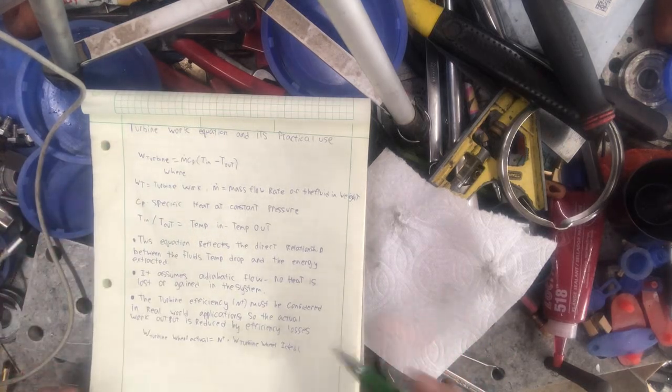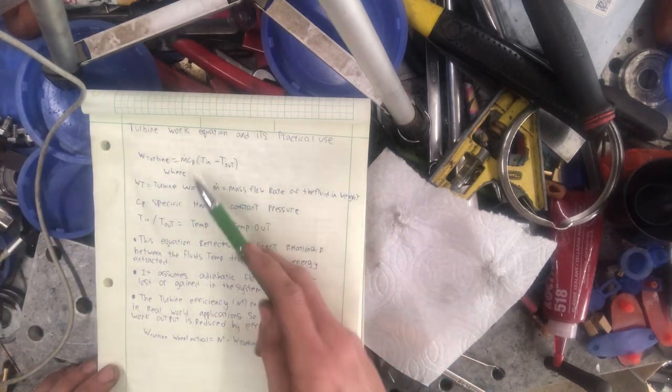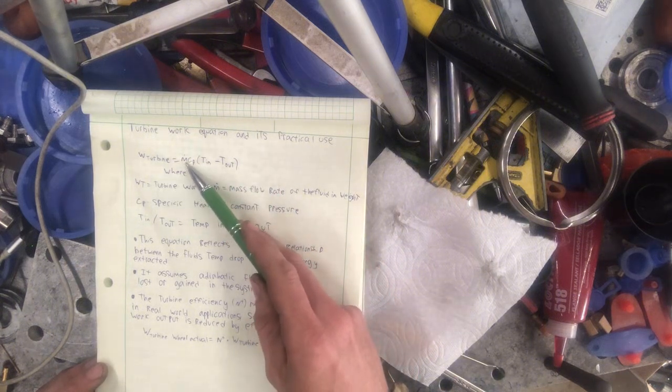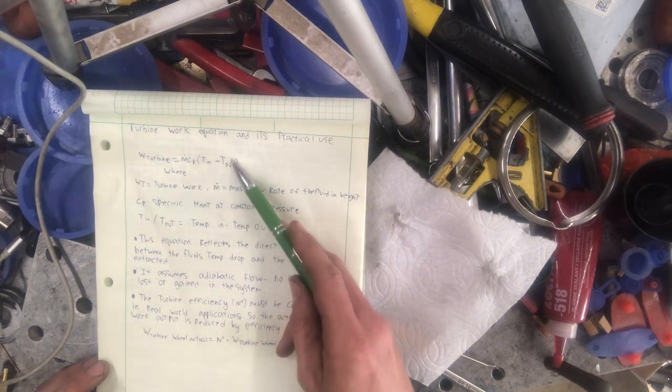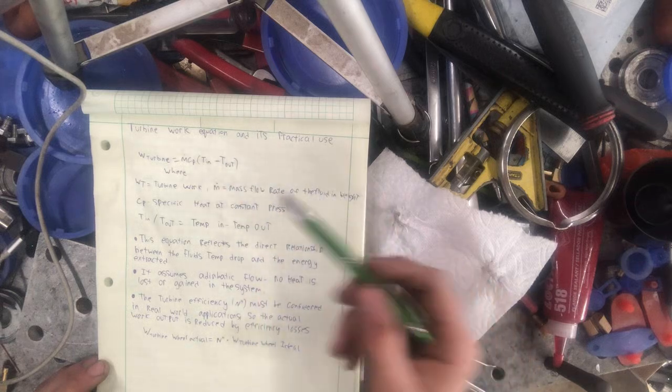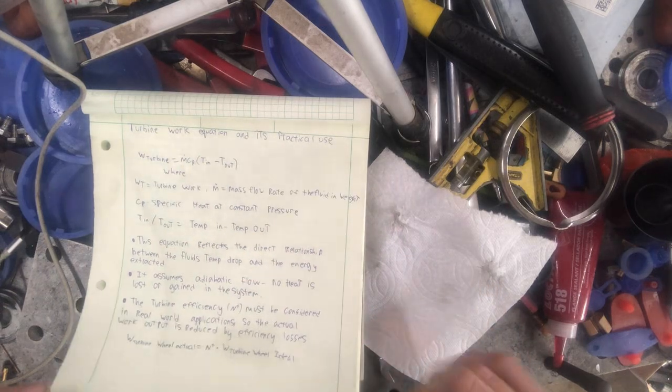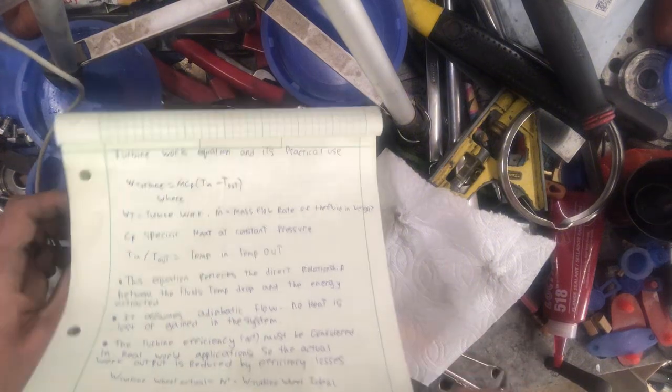Now we see in the temperature equation, mass is important because mass gets multiplied by what we have here. So changing the mass is a big part of how the turbine produces shaft work.